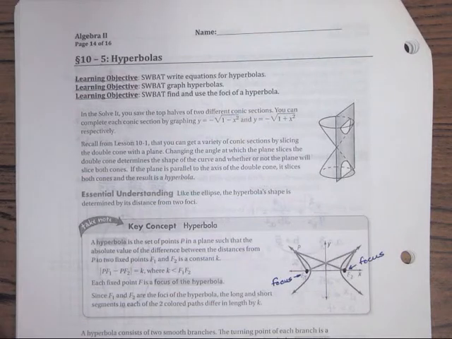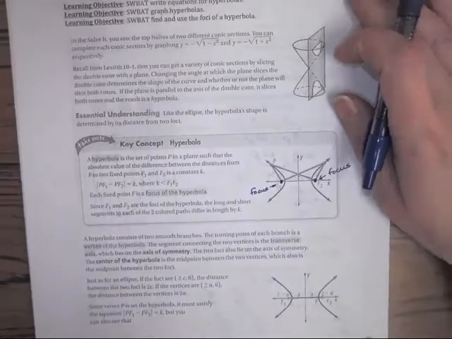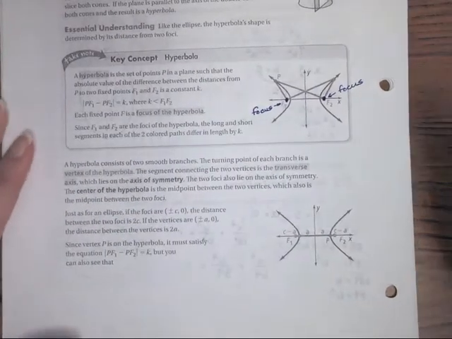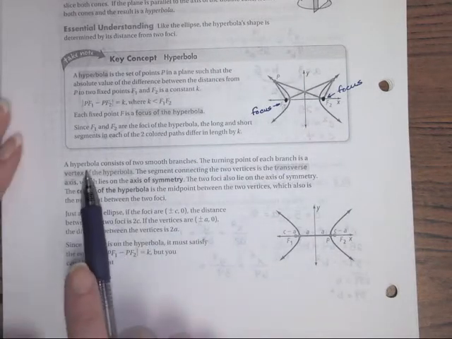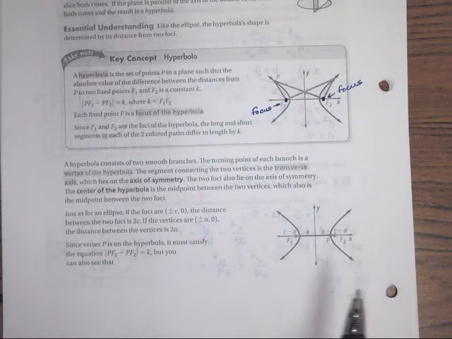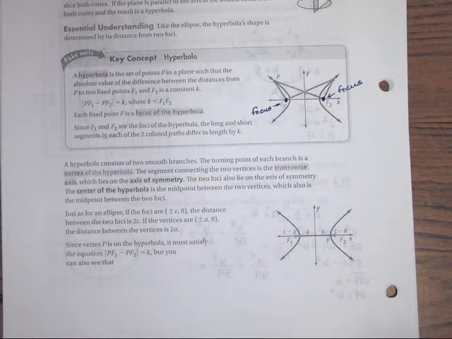An interesting thing, if we go a little bit further on down the page here to our next drawing, we're going to start talking about some of the features of the graph. So, a hyperbola consists of two smooth branches. Those are these. The turning point of each branch is a vertex of the hyperbola.